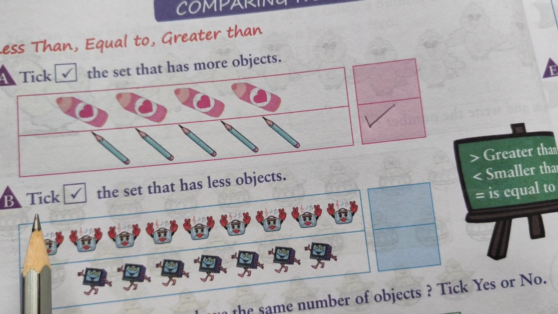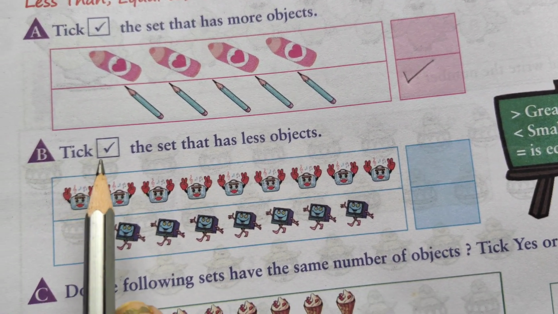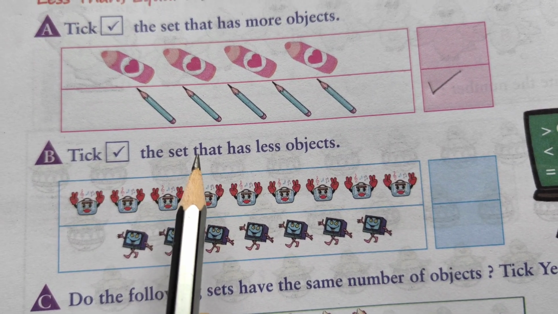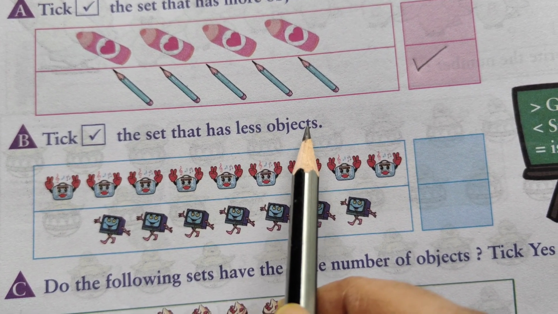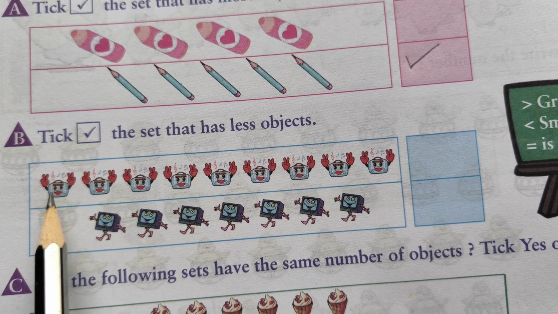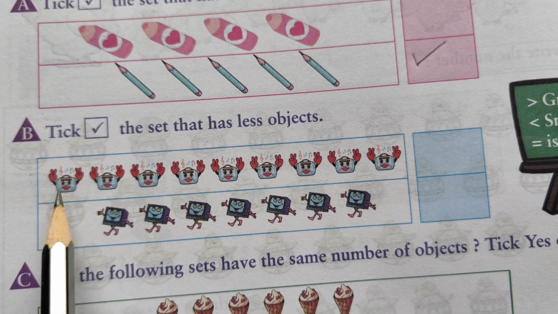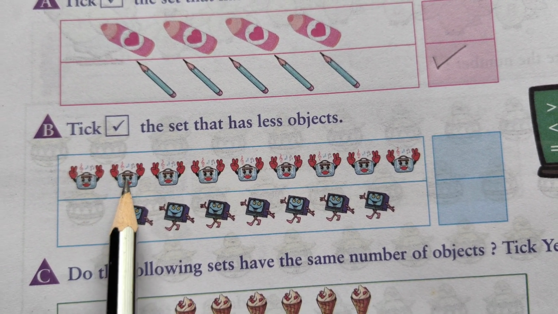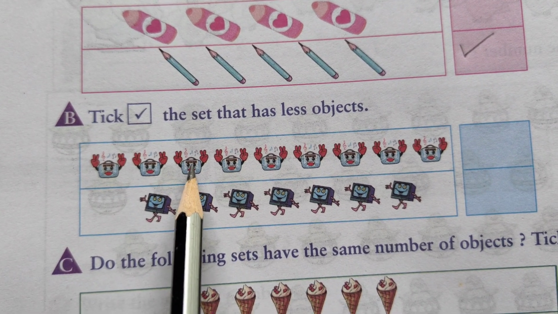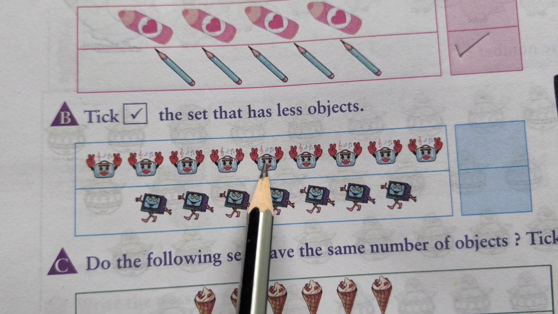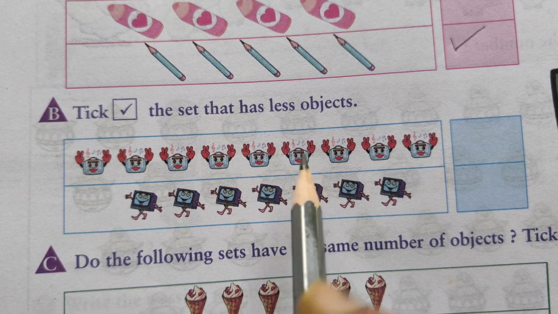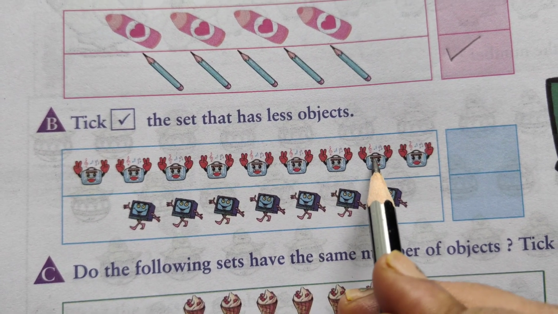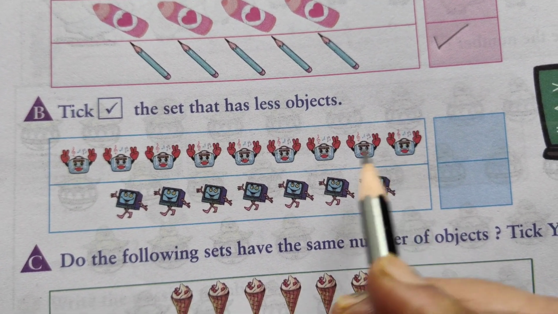Now tick the set that has less objects. Here, let me count these first. You can ask your child to count 1, 2, 3, 4, 5, 6, 7, 8, 9.